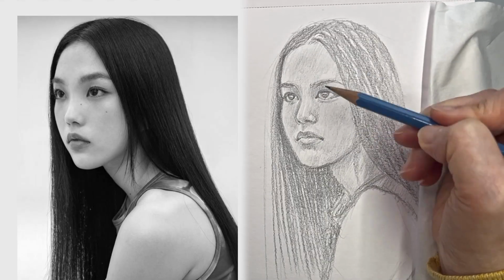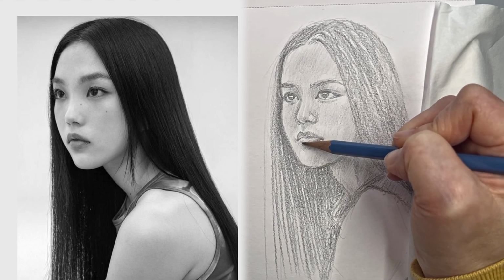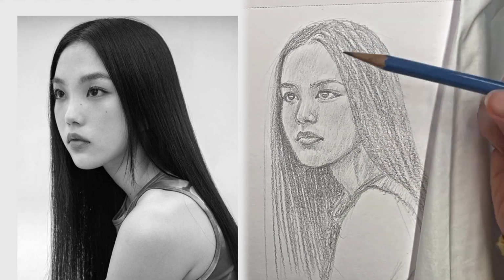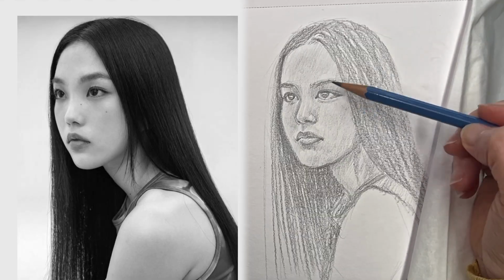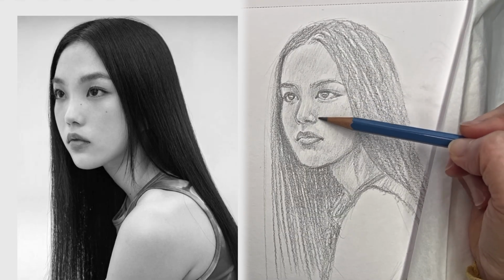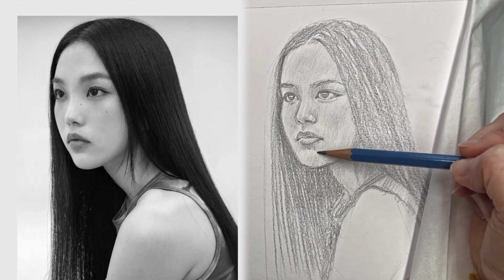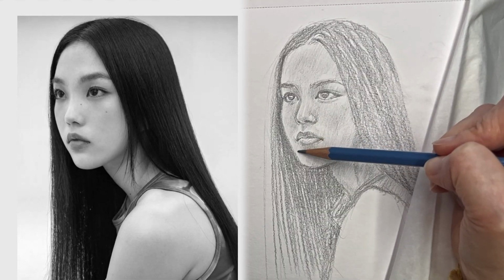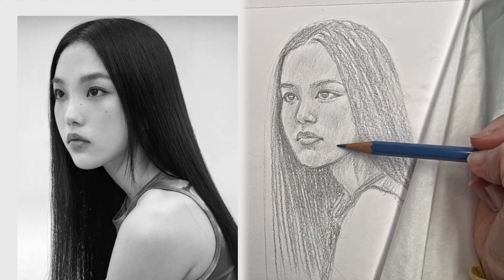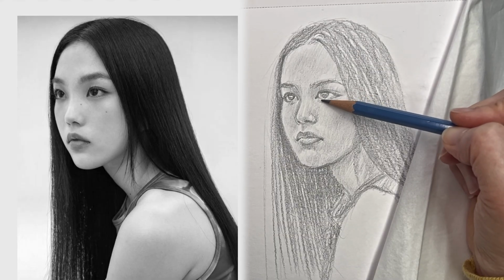From the reference photo, I see that the lightest values or the brightest spots are probably the spots in her irises. So I'm keeping these reflected spots of light in her irises untouched with my pencil mark. But most of the other facial areas will have some form of shading because relative to the brightest spots in the irises, they're still darker.